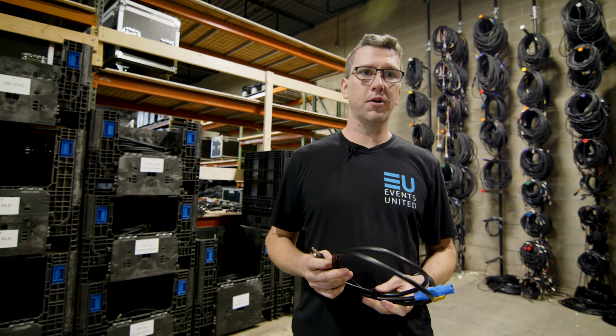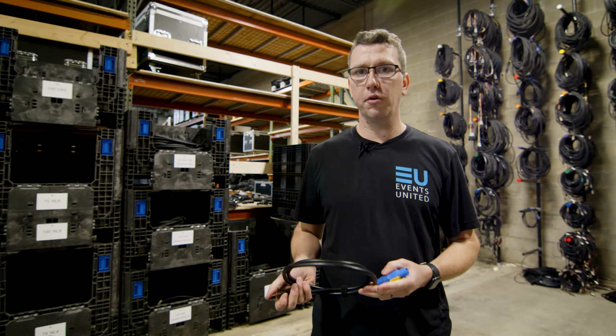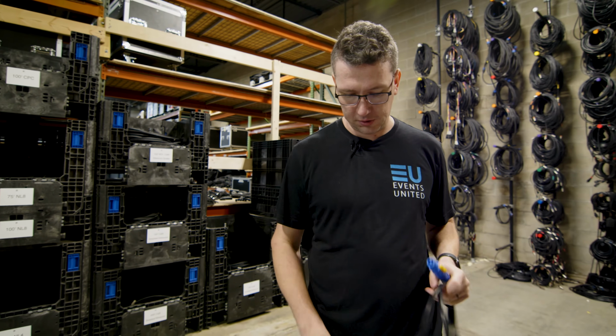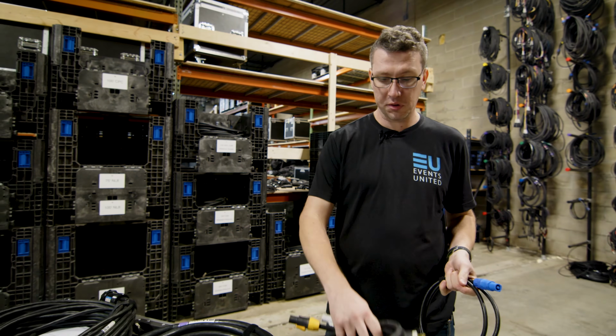So getting power to lights from whatever our power source is. It's where you're just plugging one or two lights in. You can use walls at hotels for up lights or whatever. You can use wall power. That's where we'd use these Powercon to Edison or True 1 to Edison cables.